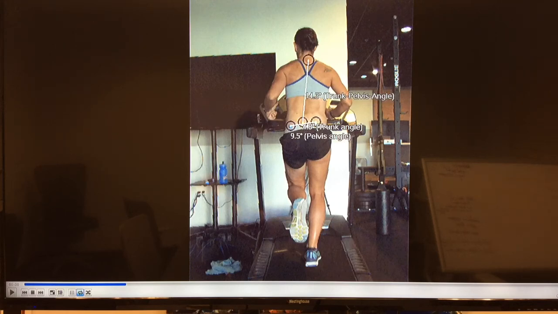But we also want to make sure that we can do a really fine-tuned assessment of their mechanics while they're running. The naked eye loses a lot of detail, so use an iPad. If you have a physical therapist in your area that uses software for gait analysis, if you're struggling with your mechanics, go see them. Get a fine-tuned assessment of this.